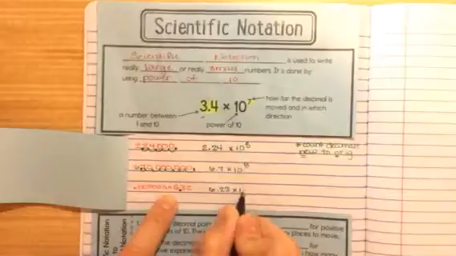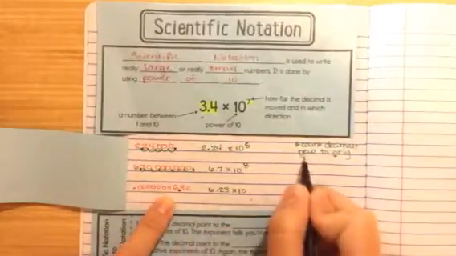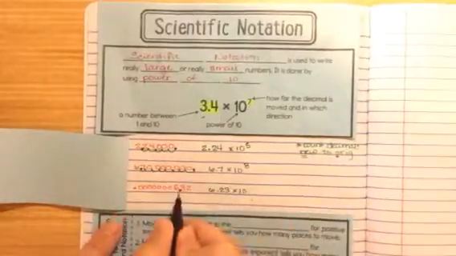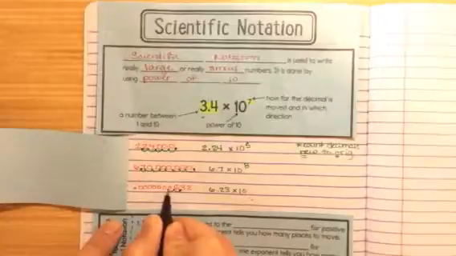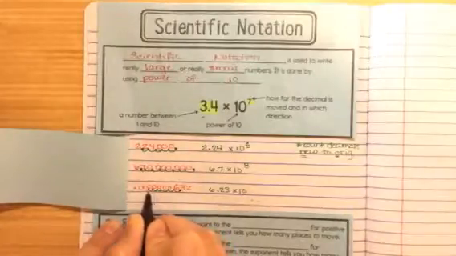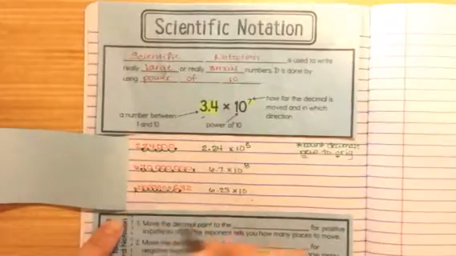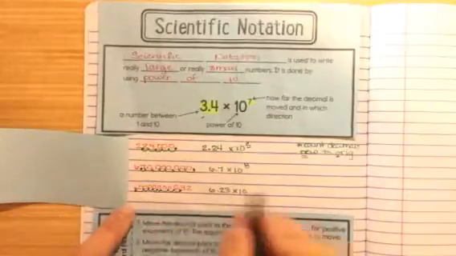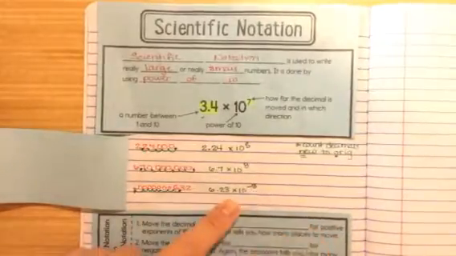6.23 times 10. Now remember, you're counting from new to original. So 1, 2, 3, 4, 5, 6, 7, 8. And I move to the left, so that's going to be a -8.